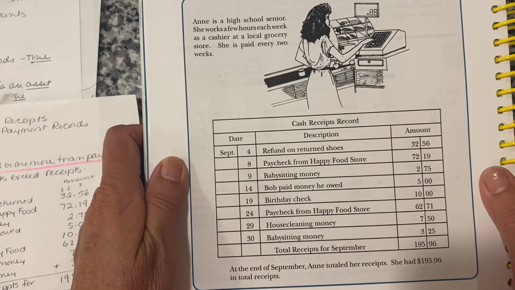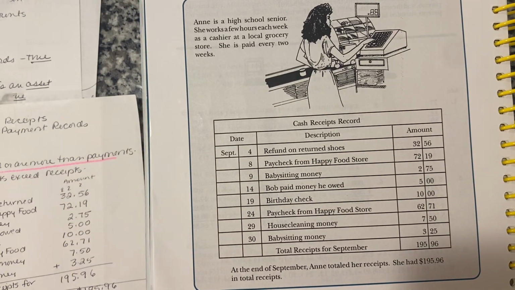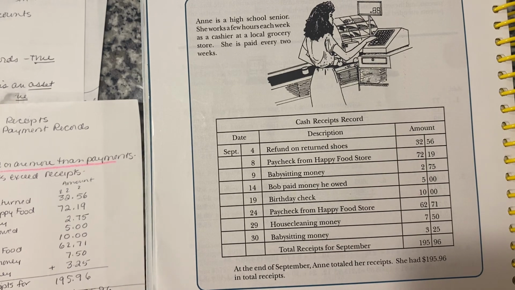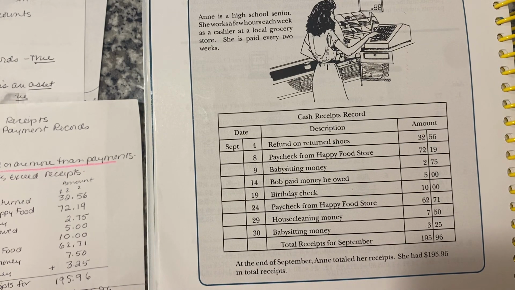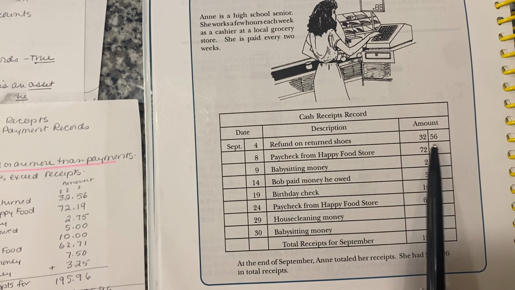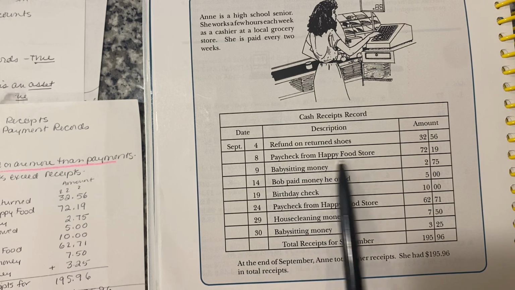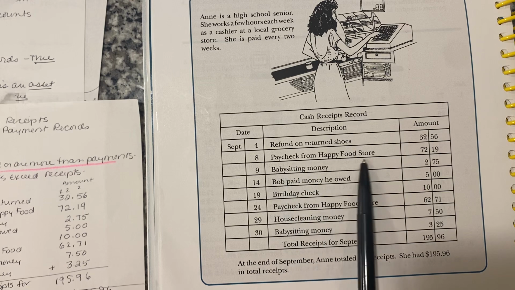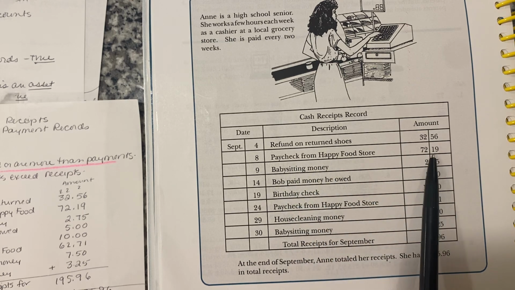This is the example. So Anne is a high school senior. She works a few hours each week as a cashier at a local grocery store, and she's paid every 2 weeks. And so these are her cash receipts, what she gets. So the money that she's taken in. So you can see here. So she has a refund on her shoes, which was $32.56. She has a paycheck from her boss, or from working at the Happy Store, right? $72.19 is what she got.